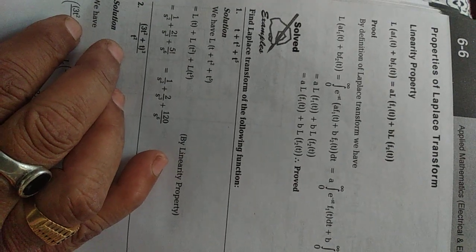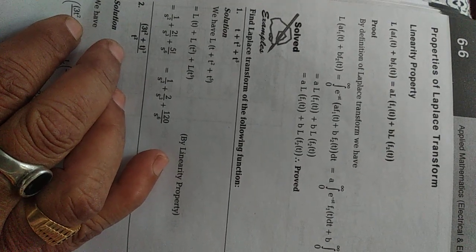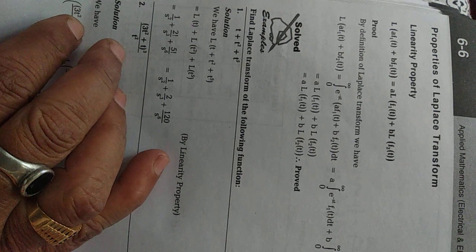And the answer for the integration comes out in terms of s. Therefore, it is denoted by f bar s. So f bar s or Laplace of f t equal to integral 0 to infinity e raised to minus st f t dt. And using this definition, we have proved some results.